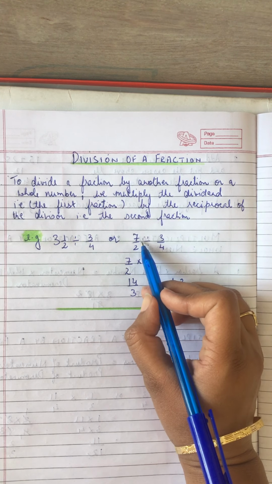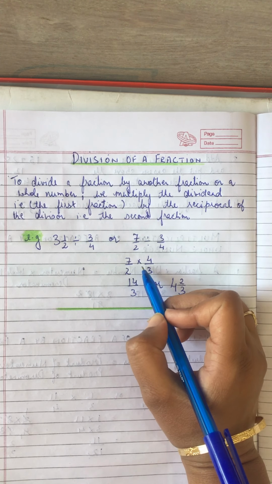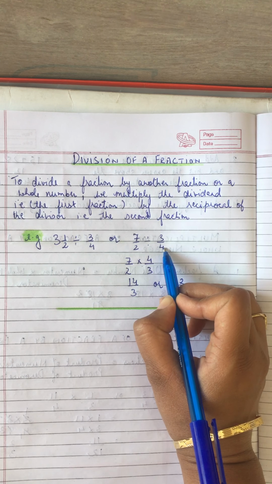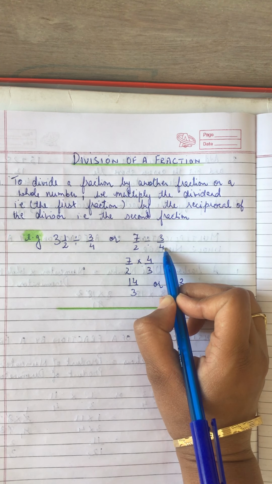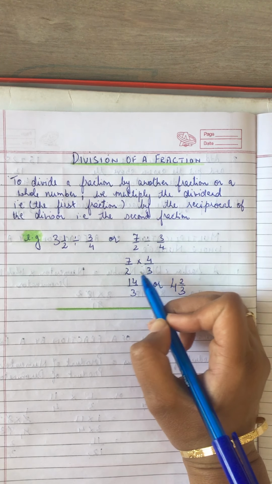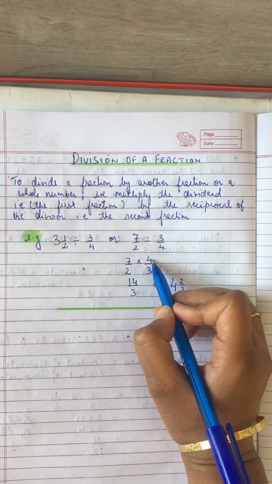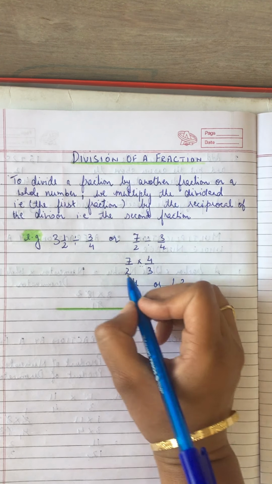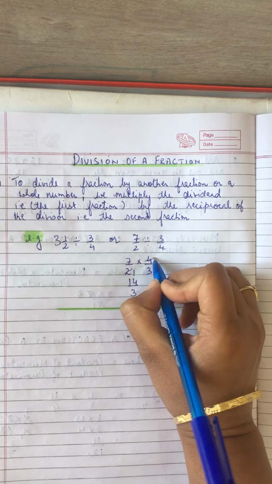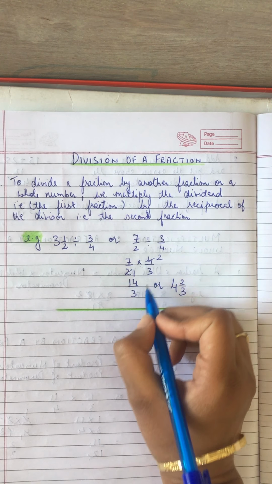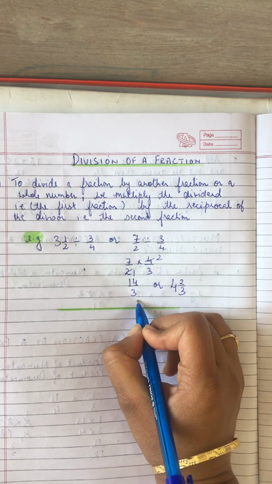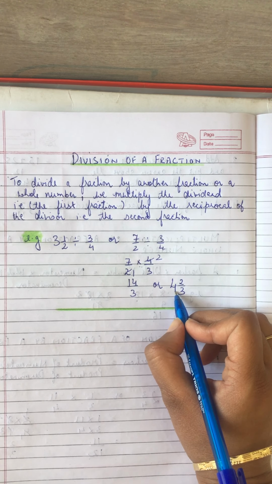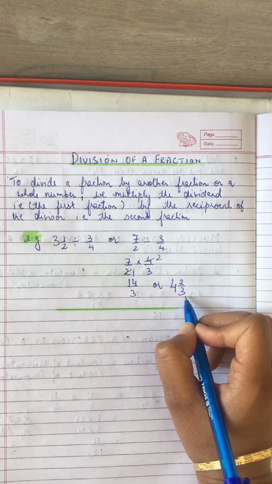Now, like I told you, the dividend is 7 upon 2, and division changes to multiplication. So we have to take the reciprocal of the second fraction. Reciprocal means numerator becomes denominator and denominator becomes numerator. So multiplied by 4 goes in the numerator and 3 comes in the denominator. Now I can reduce it. 2 1s are 2, 2 2s are 4, 7 2s are 14 upon 3. This is an improper fraction, so I have written it as a mixed number, 4 whole number 2 upon 3.